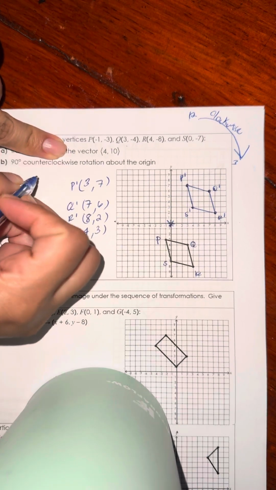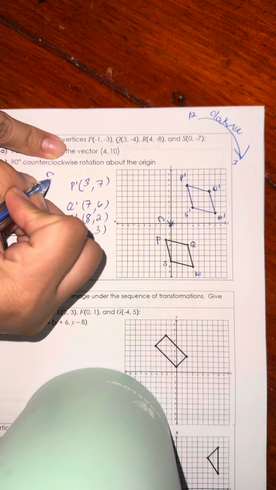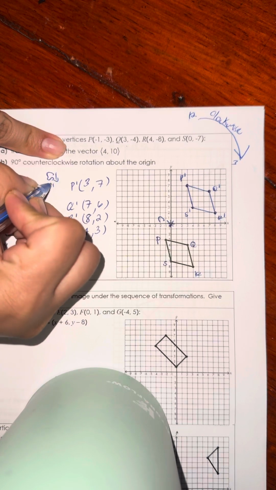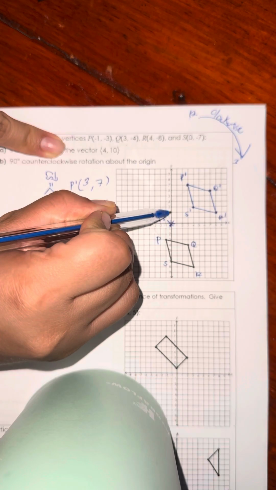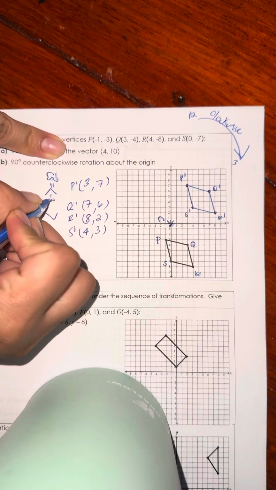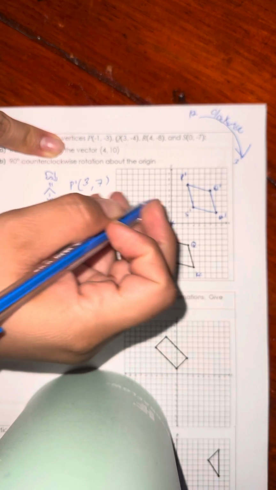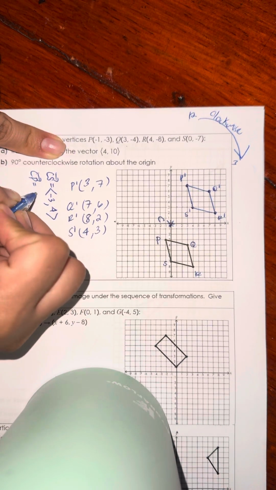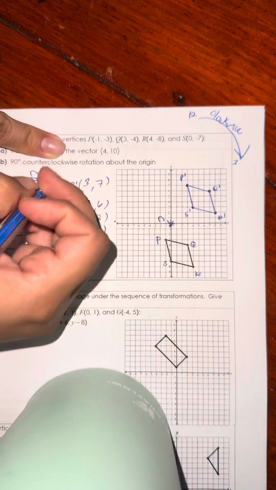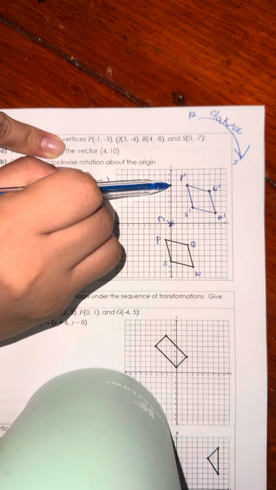Okay, so from the origin, I'm just gonna call it C. From C to S, how would I get from C to S? I would have to go left, 1, 2, 3, so that's -3. And then up, 1, 2, 3, 4. To get to P prime, I'd have to go left 7 and up 3.